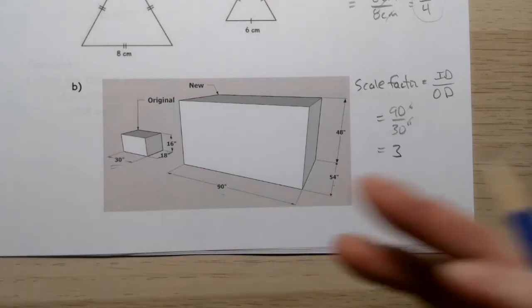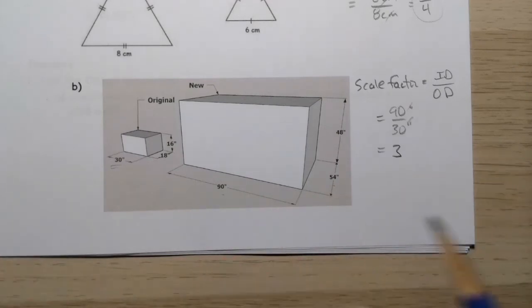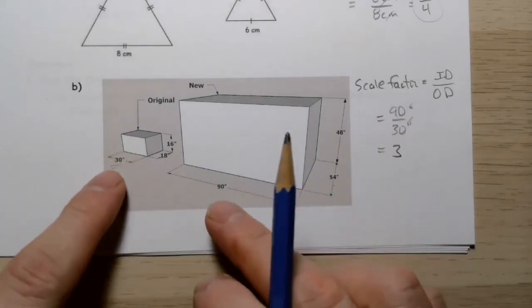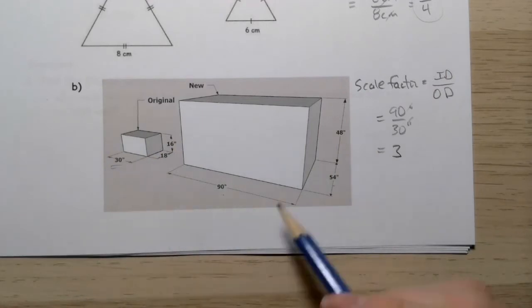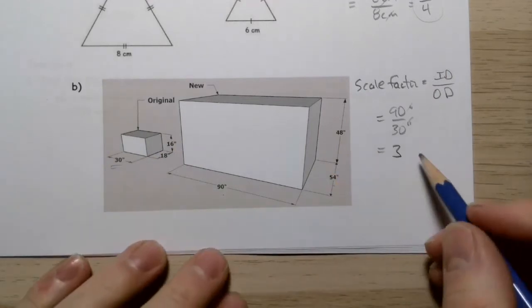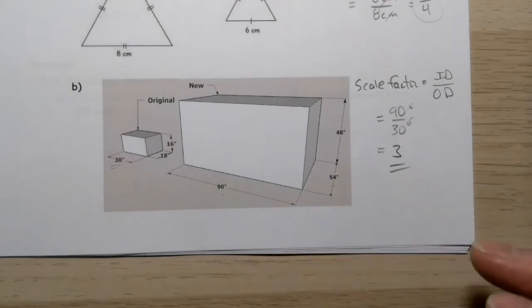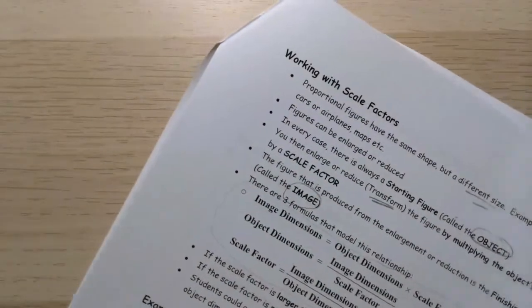Now, that could have gone the other way. It could have been 1/3, whatever. I wasn't sure. All I know is I just wanted to make sure that it was the common multiple between each of these before I even tried to figure out what the scale factor is. I just wanted to make sure it was consistent. And it is, and the answer is 3. Let's take a look at another one here.